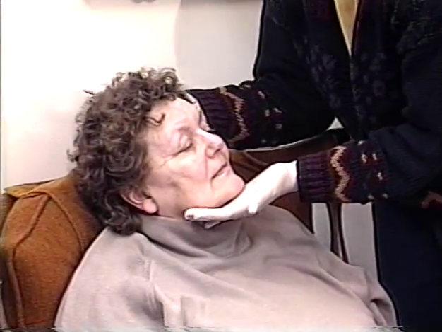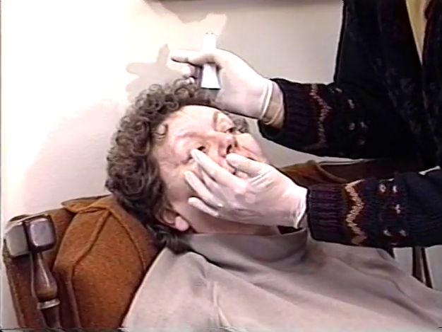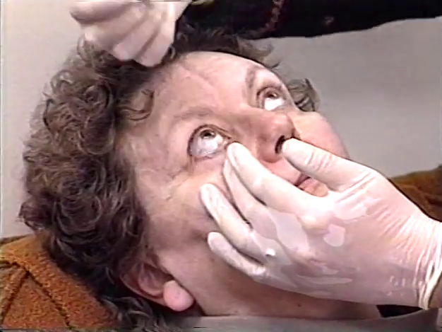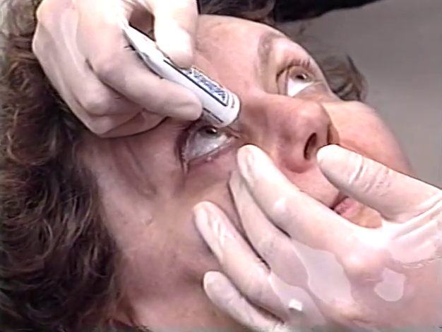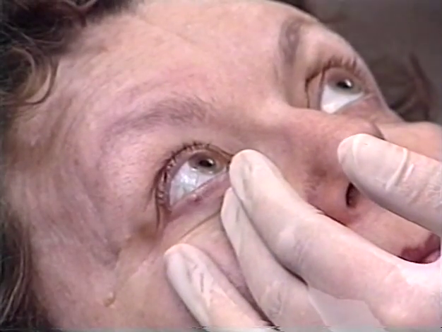Gently pull the lower lid down and instruct the resident to look up. Position the tube close to the lower lid. Squeeze a fine line of ointment along the inside of the lower lid, moving from the nose to the side of the face. Twist the tube slightly to release the line of ointment.